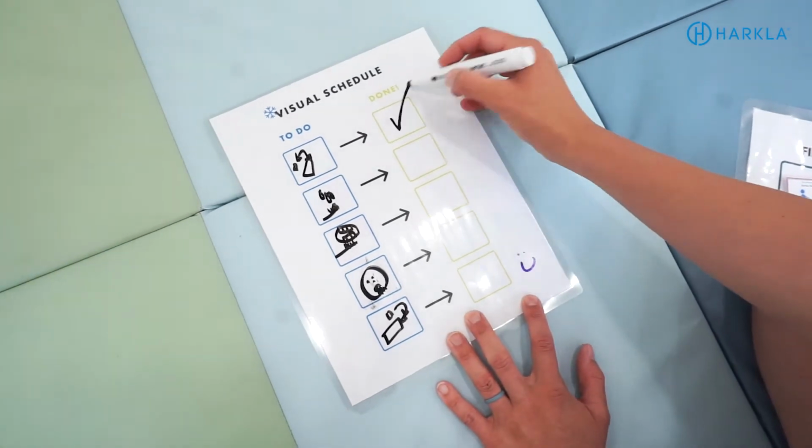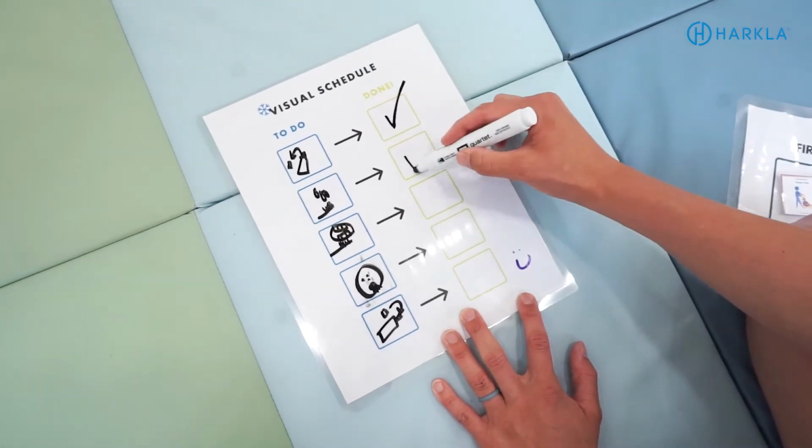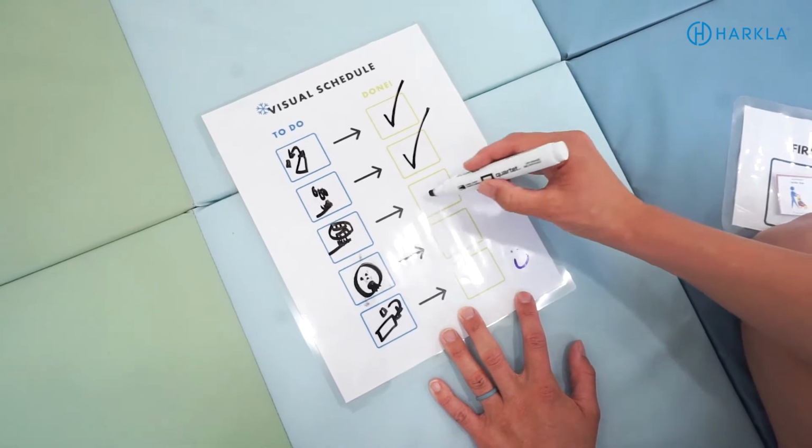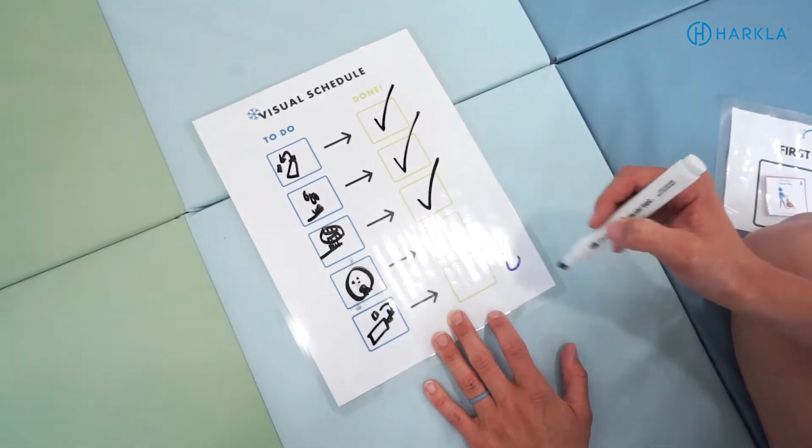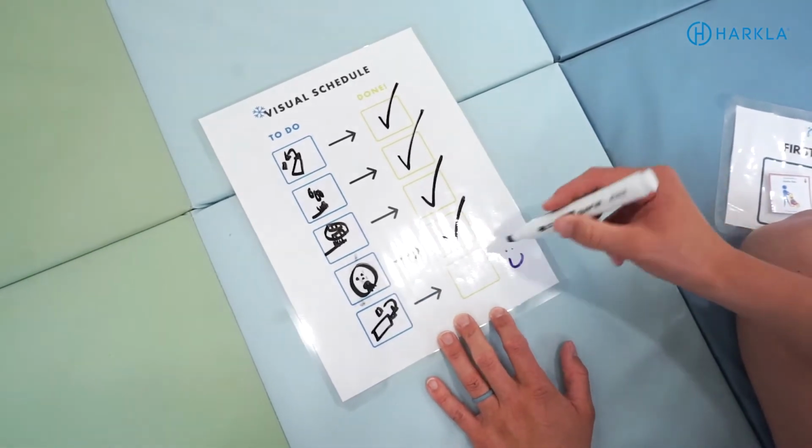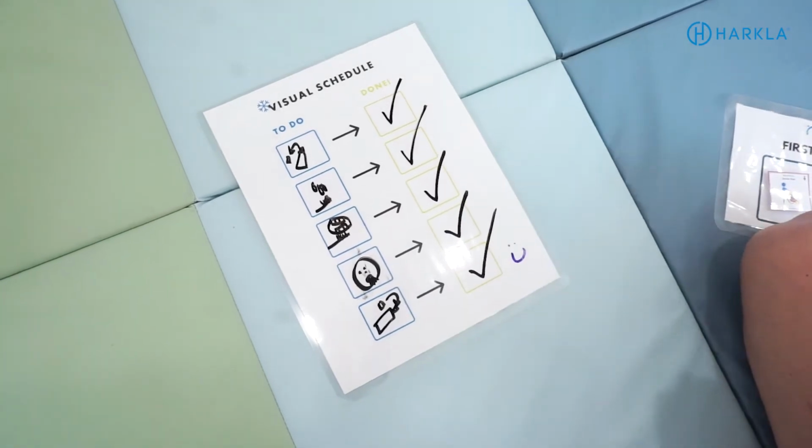You can also use these for specific tasks, so like brushing your teeth, and you can put the visual schedule on the bathroom mirror and it shows exactly what needs to be done. You need to take the cap off the toothpaste, put the toothpaste on the toothbrush, put the cap back on the toothpaste, brush your teeth, rinse it off, dry your face, wipe your mouth with the towel. So you can really specify it for specific tasks that are challenging as well.